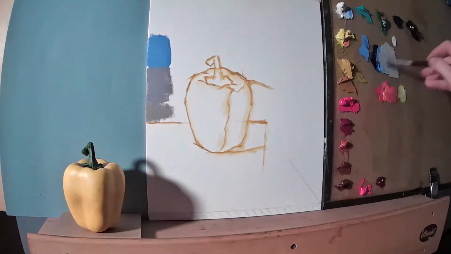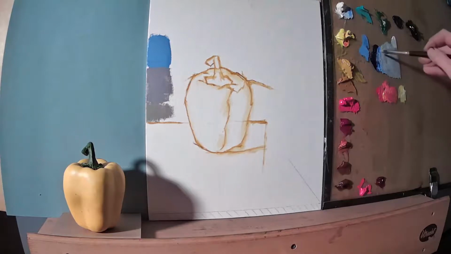And then let's take that neutral color, and someone said it's too gray. And I think you're right. I think it's too gray. So let's add a little bit more blue to that mixture we already have.